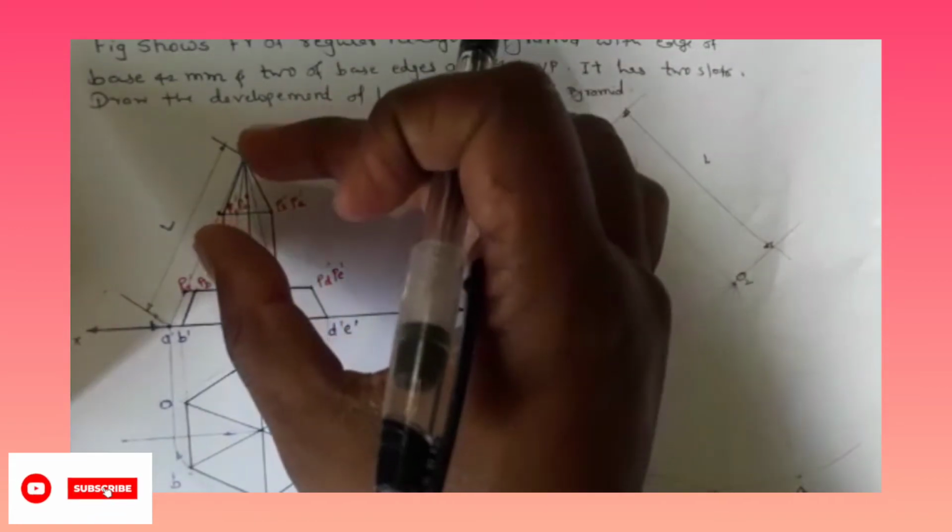Now let us project all these points. Let us start from P1, P2. Now take the distances that we have located on this line, which we have obtained through this process. All these points we have projected.